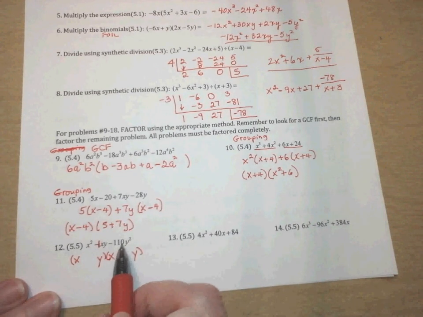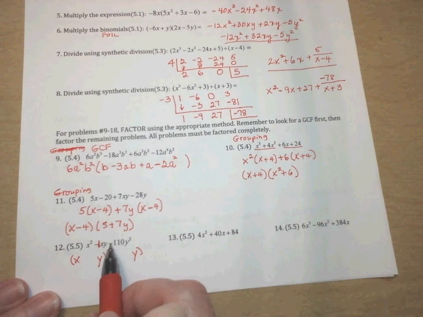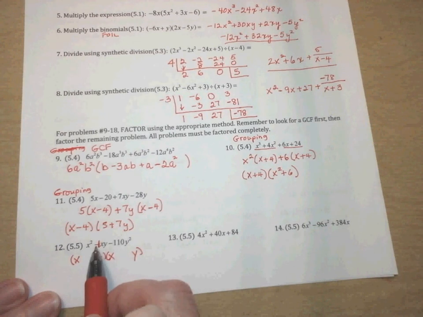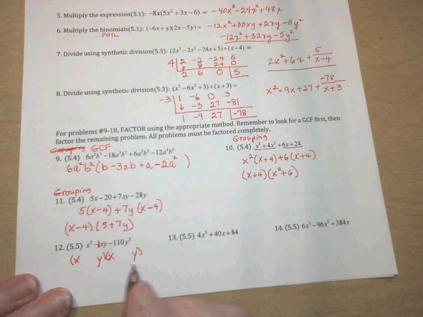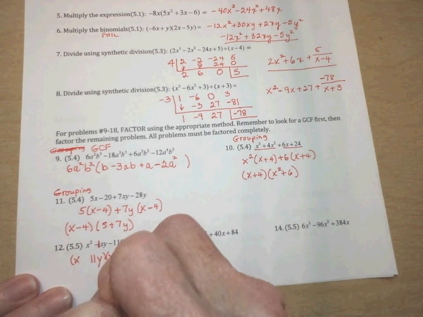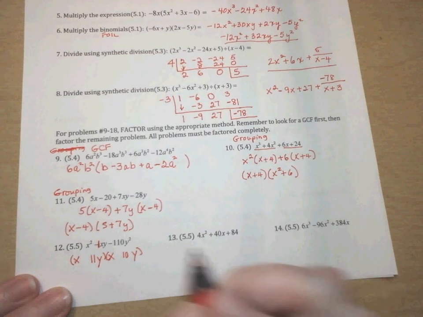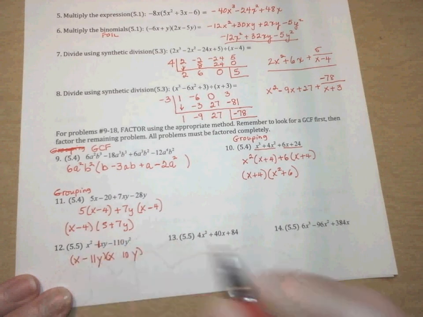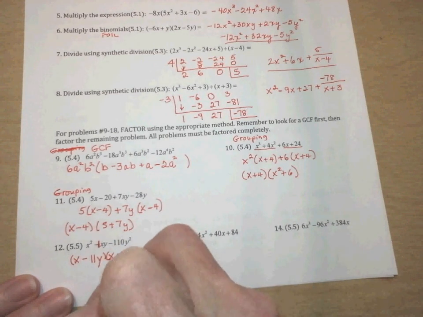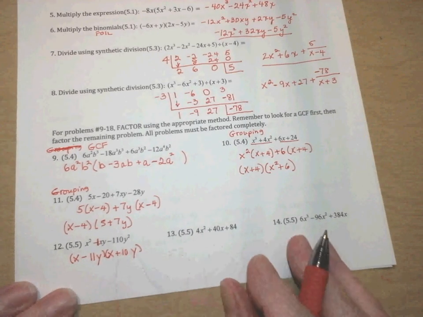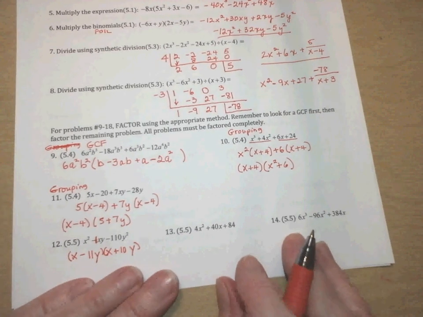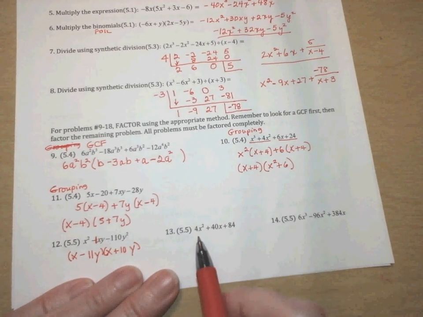Okay, the number in the middle is a 1. So I need the factors of 110 that subtract to give me a 1. I know the signs are going to be different in order to get the negative on that. So I think that would be 11 and 10. And the 11 is the biggest, and it's going to get the negative, and the 10 gets the positive. And that's your final answer. Because there's no more squares. If there's no more squares, you certainly are not going to be able to factor anymore.